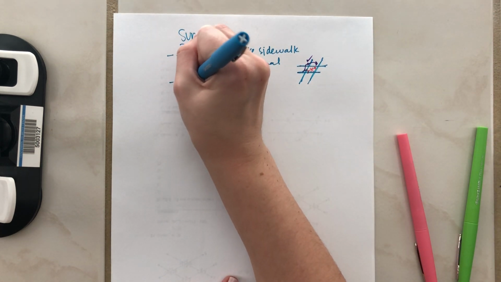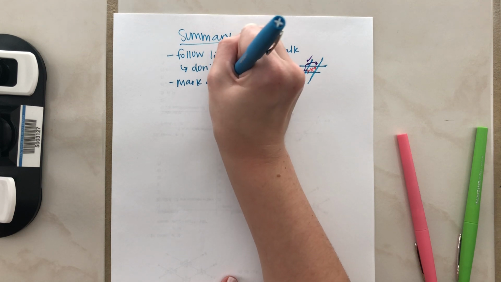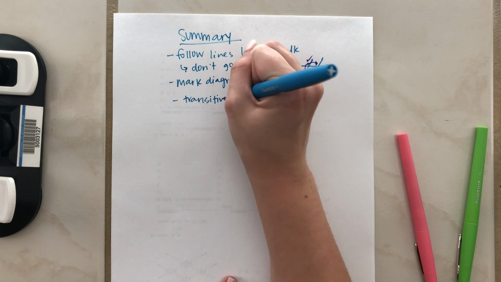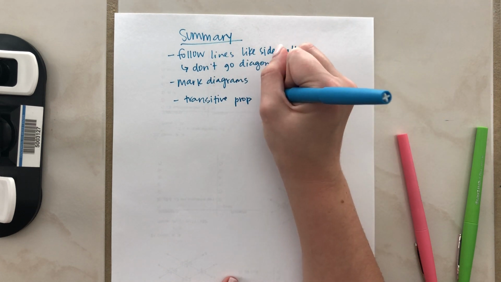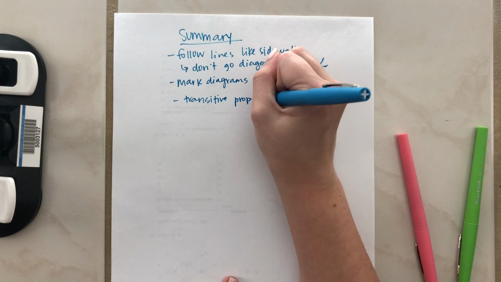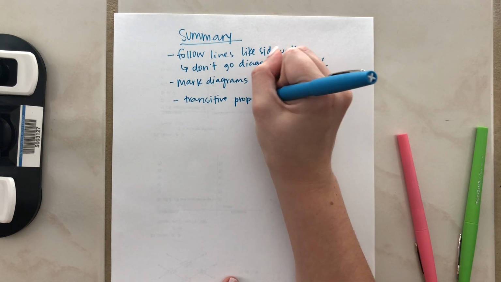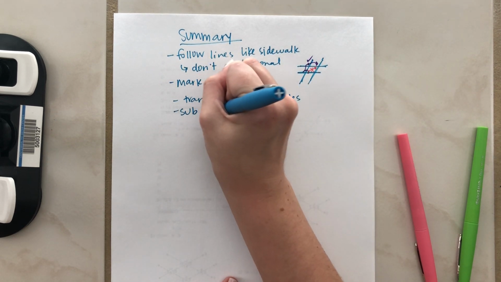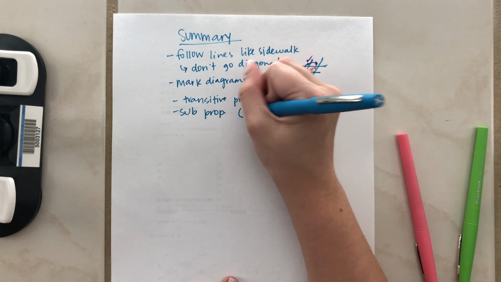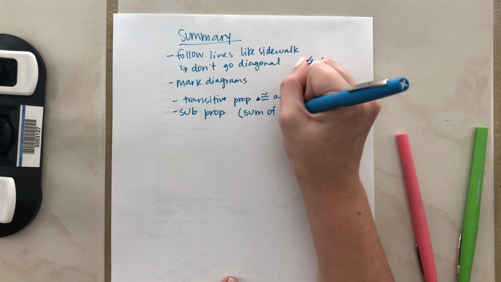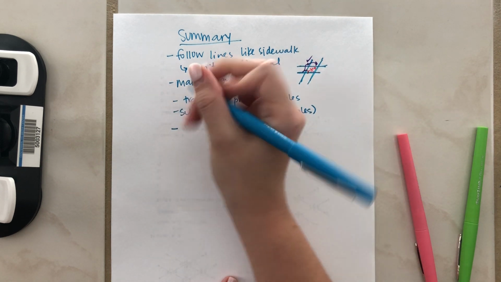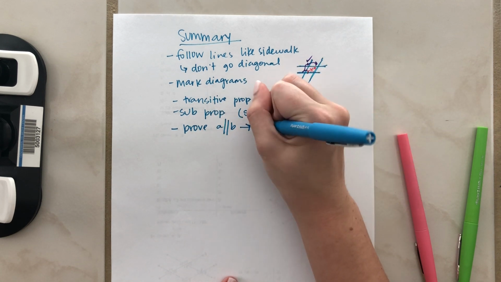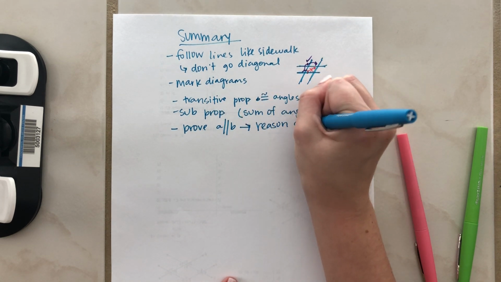Mark your diagrams. Transitive property is saying angles are equal. So for congruent angles, okay, substitution property is going to be with the sum of angles. If you are proving A is parallel to B, your reason will always be a converse.